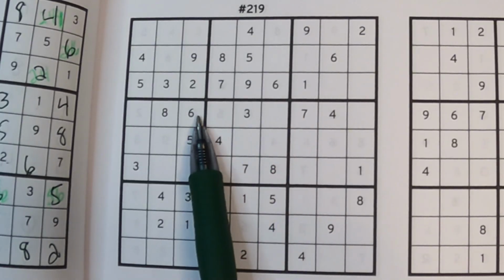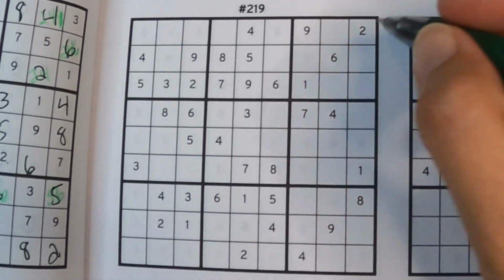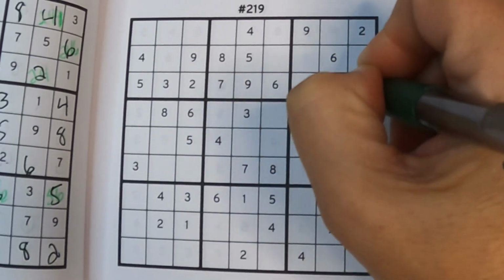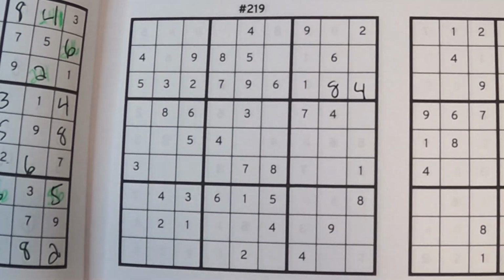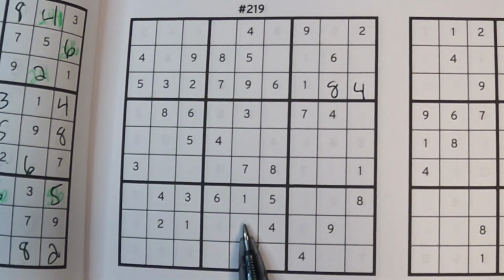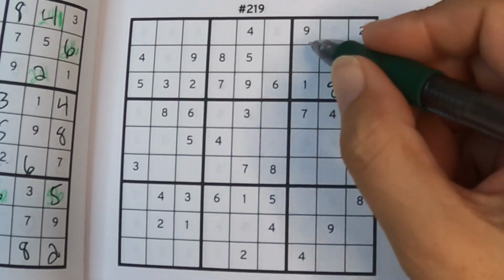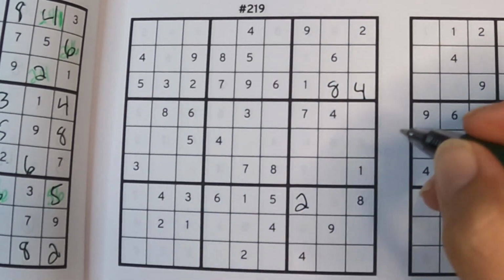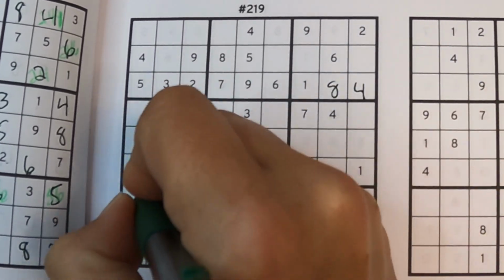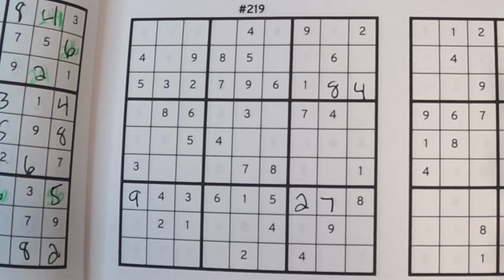We start with this row. We're missing 4 and 8. We've got a 4 here, so 8, 4. For this row, we're missing 2, 7, and 9. We've got 7 and 9 here, so this is our 2. That 9 makes this our 7, 9.